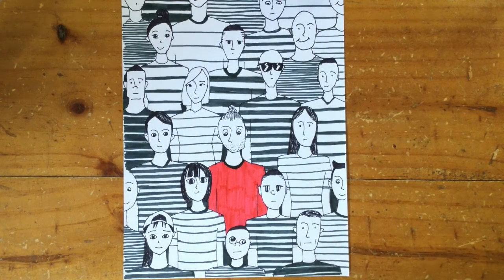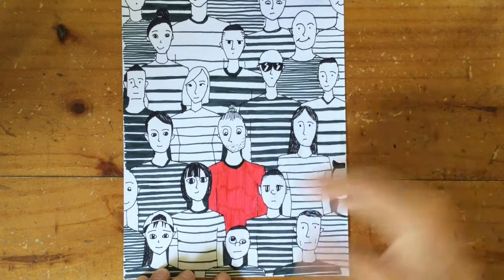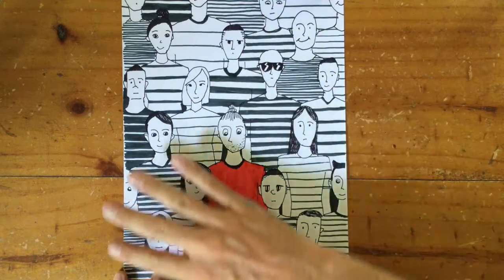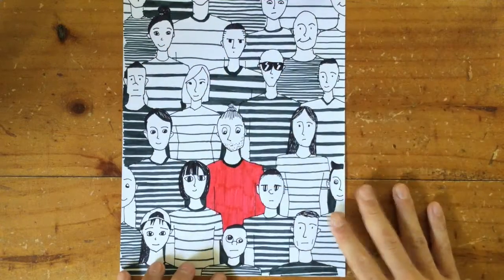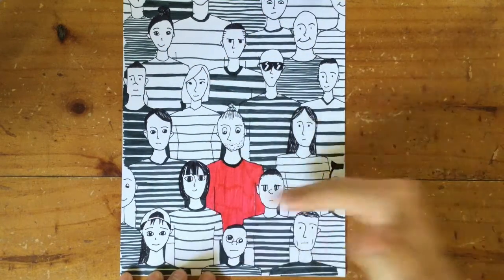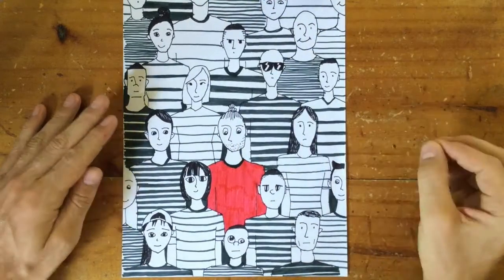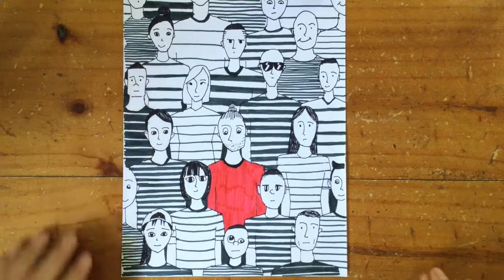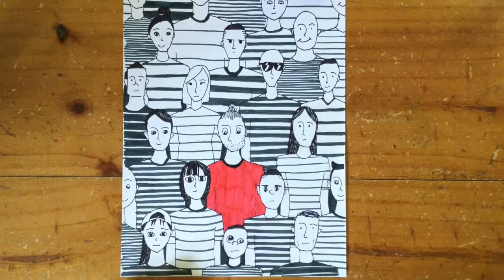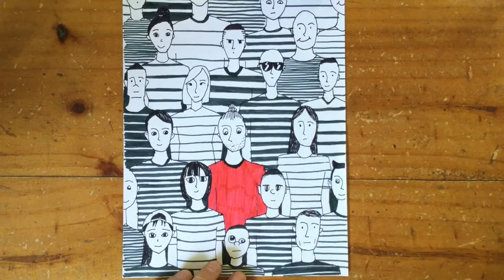Well, one of the reasons is the people are more organized, and it gives the picture this kind of uniform look, like everybody's kind of the same, aren't they? And everybody's equally spaced out. Last time it was a bit more chaotic. And of course the other big difference is the use of colour, and the very intentional use of colour on just one figure to make that person stand out.